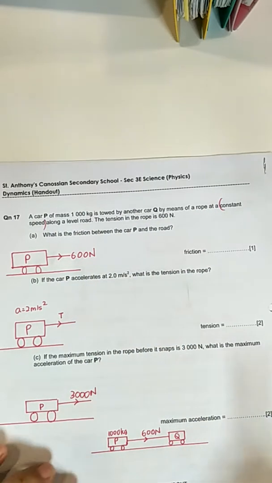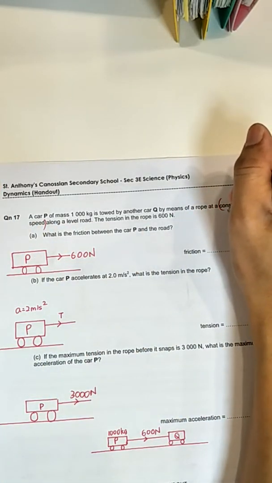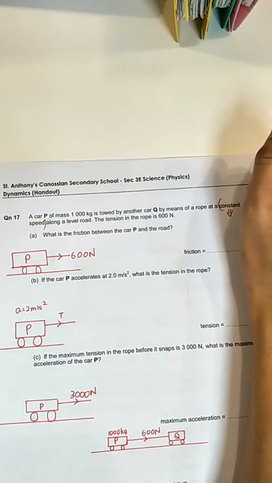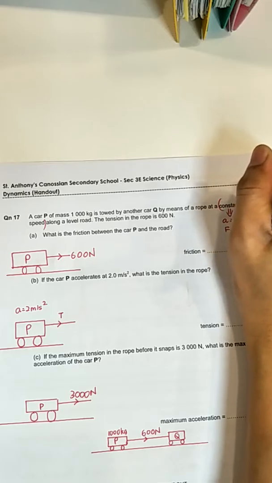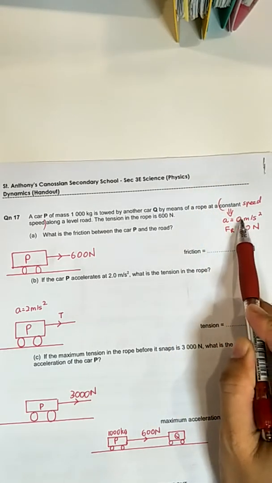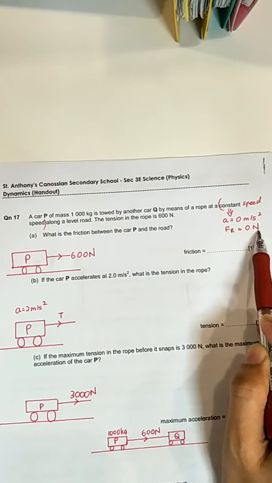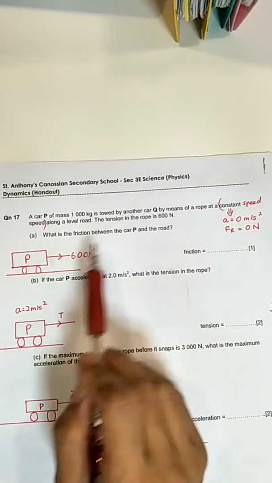Now, after doing so many questions, when you see the words constant speed, immediately you should remind yourself that constant speed means that acceleration equals 0, or the net force equals 0, right? F equals ma, a is 0, F equals 0. So what is the friction between the car?